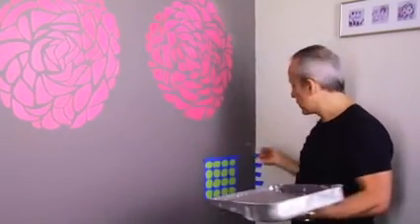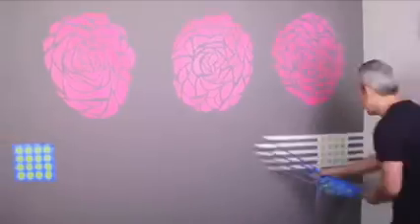Okay, we're putting the finishing touches on the last rose, and then we're going to show you the big reveal. We're going to take all this tape off and show you the whole mural.